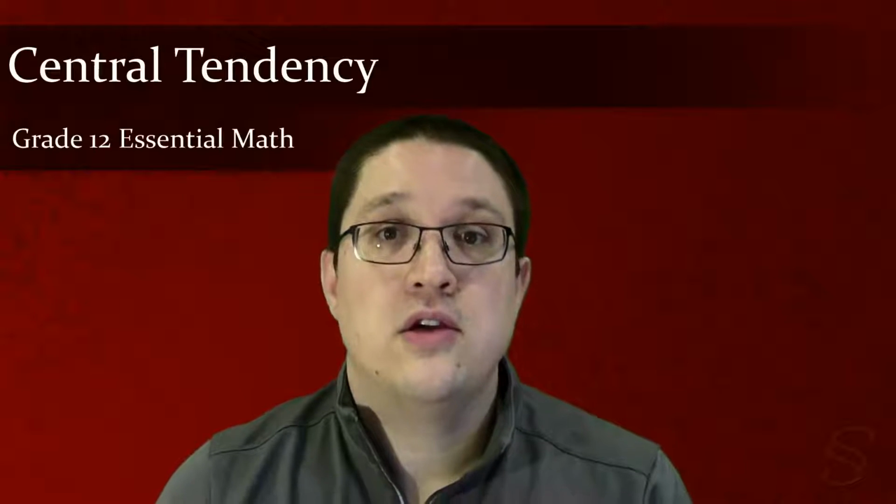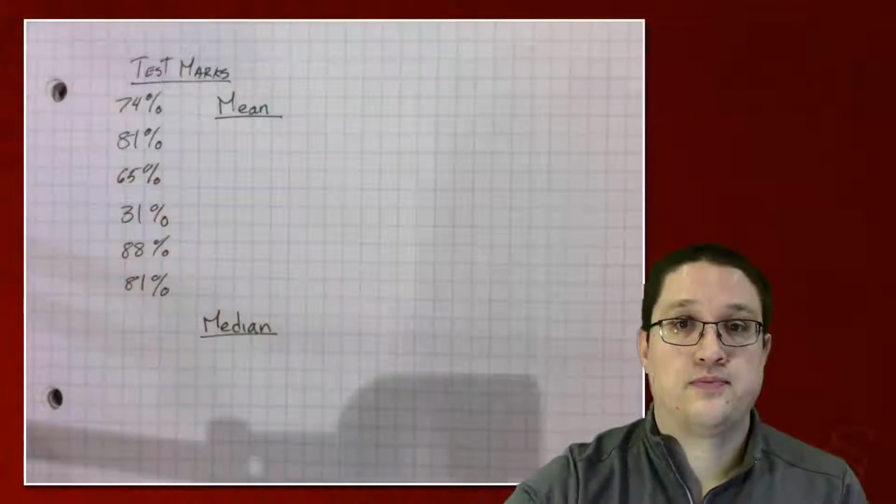Now, these are ways that you can describe a set of data. We're looking at describing a group of data overall instead of just one score. All three of these you have done before, so this is a bit of a review for today. So let's take a look at an example.